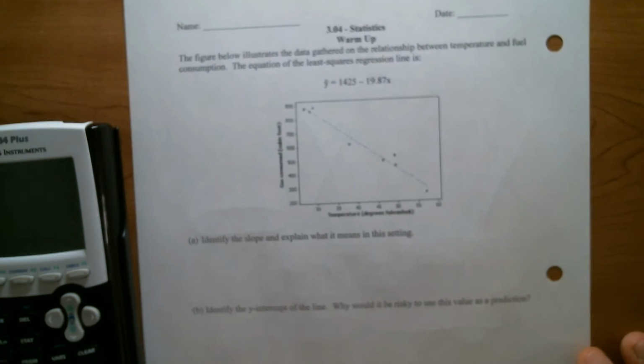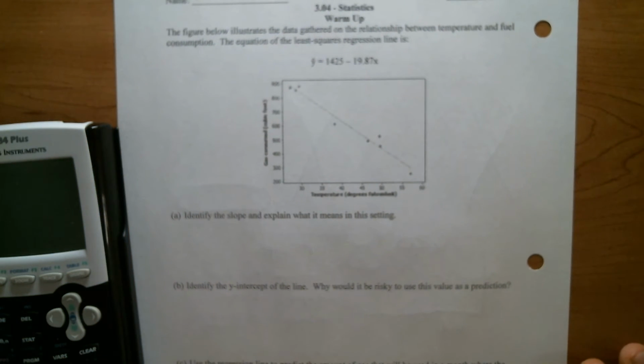All right. So let's take a look at the back. This is getting into the actual regression equations. All right, the figure below illustrates data gathered on the relationship between temperature and fuel consumption. The equation of the least squares regression line is as follows. So identify the slope and what it means in this setting.